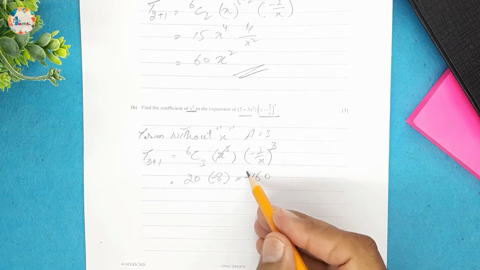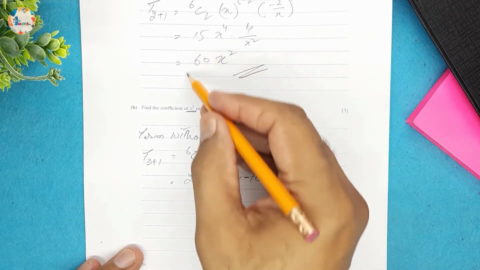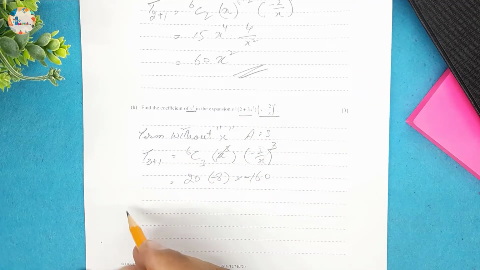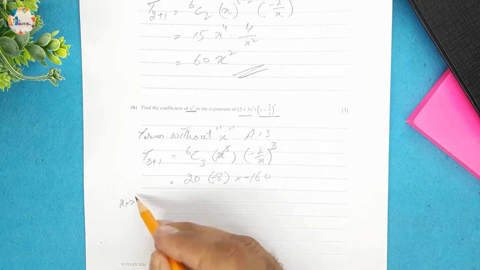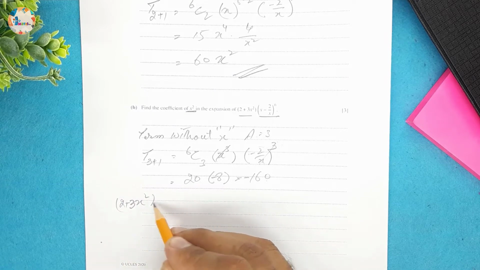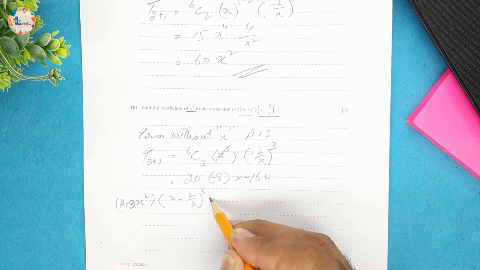Now one portion is this one and the second portion will be this one in the expansion of these two. So we can write (2 + 3x squared) as it is, and (x minus 2 over x) whole raised to power 6.